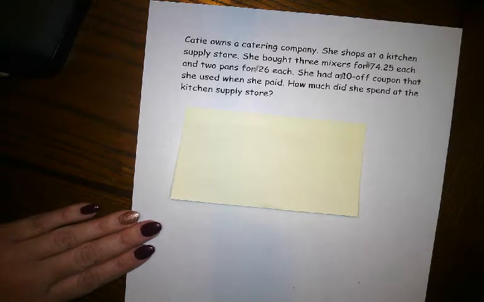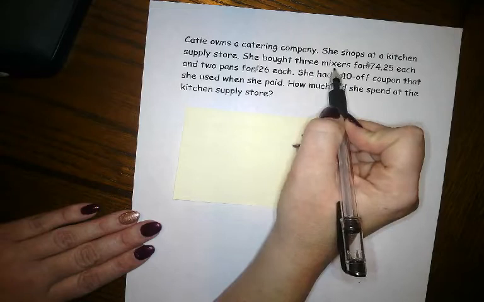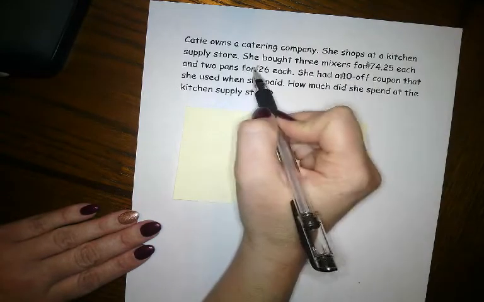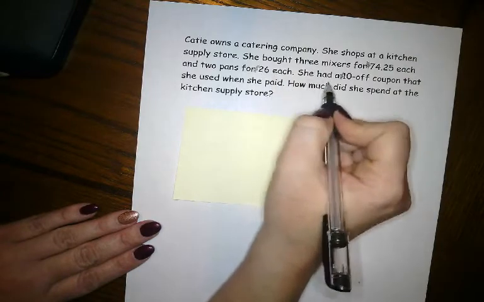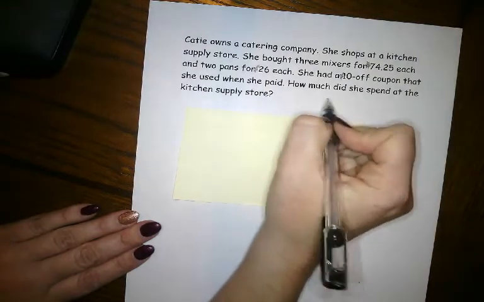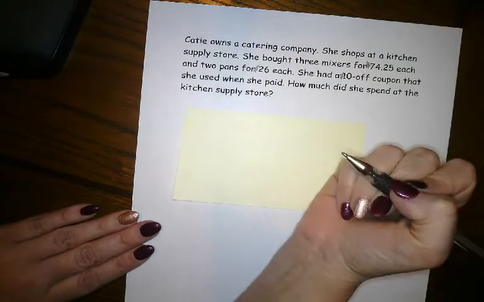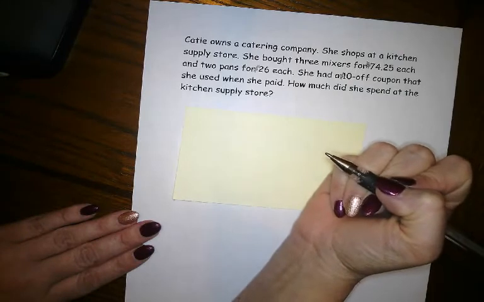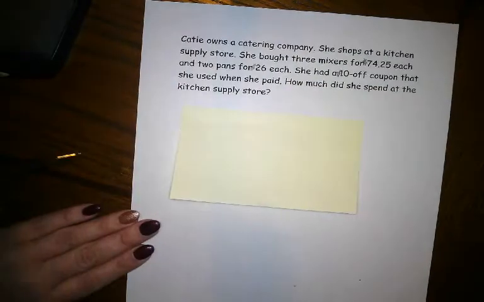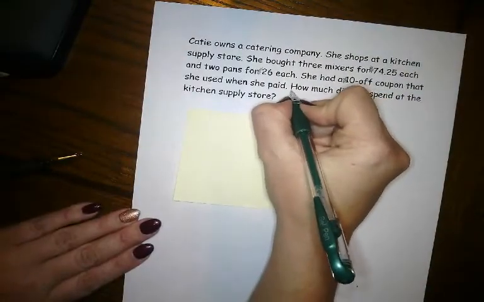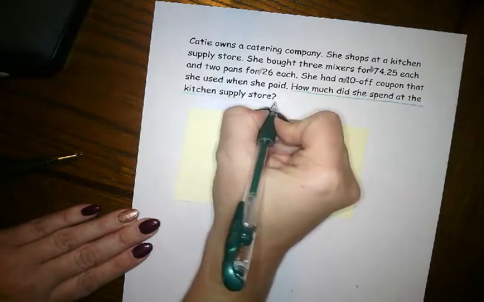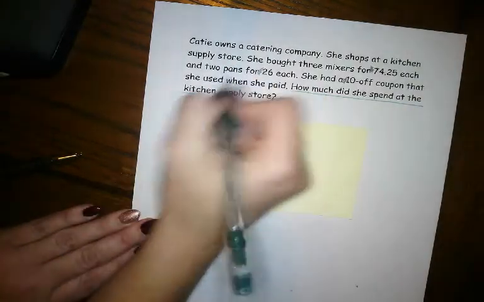That's all they sell. She bought 3 mixers for $74.25 each and 2 pans for $26 each. She had a $10 off coupon that she used when she paid. How much did she spend at the kitchen supply store? So there's a couple of things we need to think about here. The question asks us, how much did she spend at the kitchen supply store?